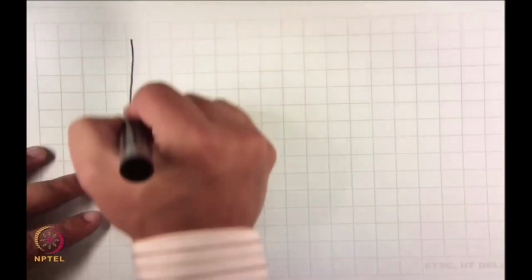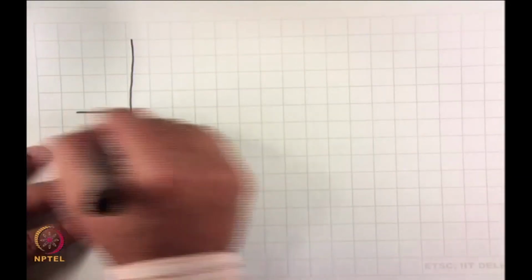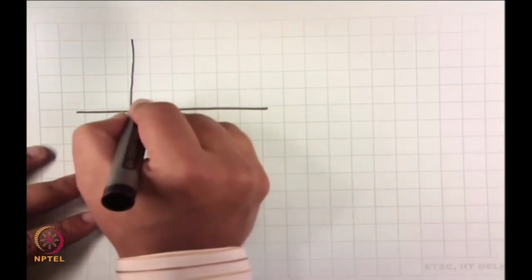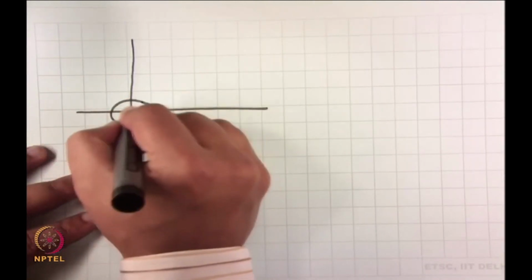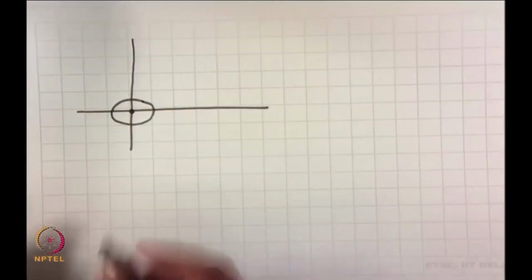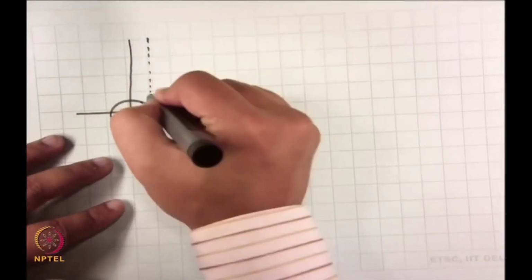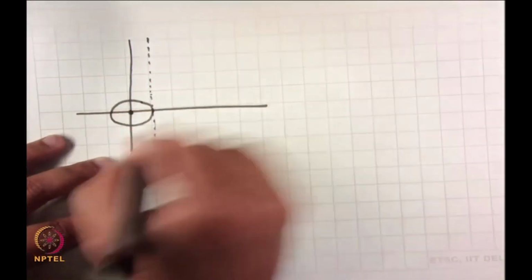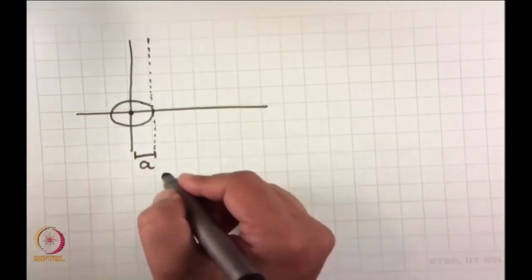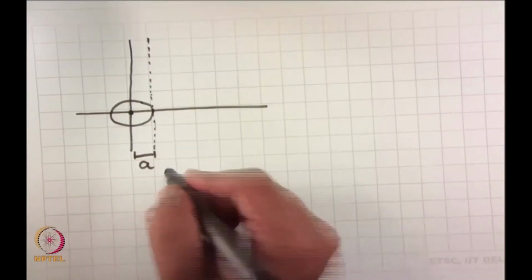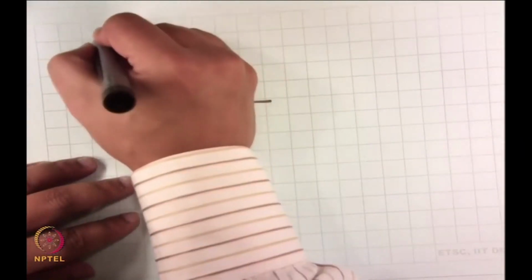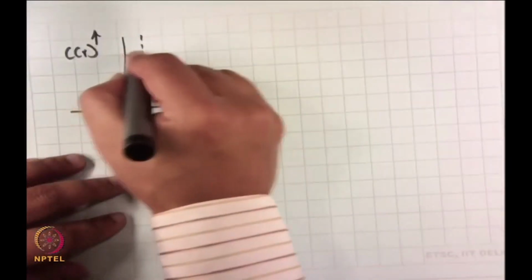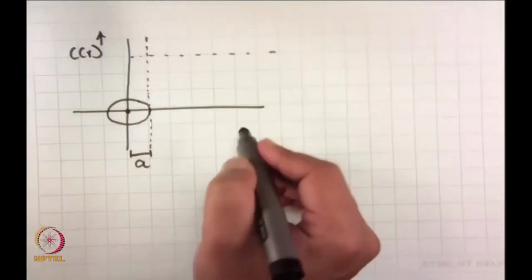If I try to plot a curve, if this is the center of the bigger sphere, and say this one is A, where A is the radius of the bigger sphere, and in this direction is C of r. What is the maximum value of C of r?